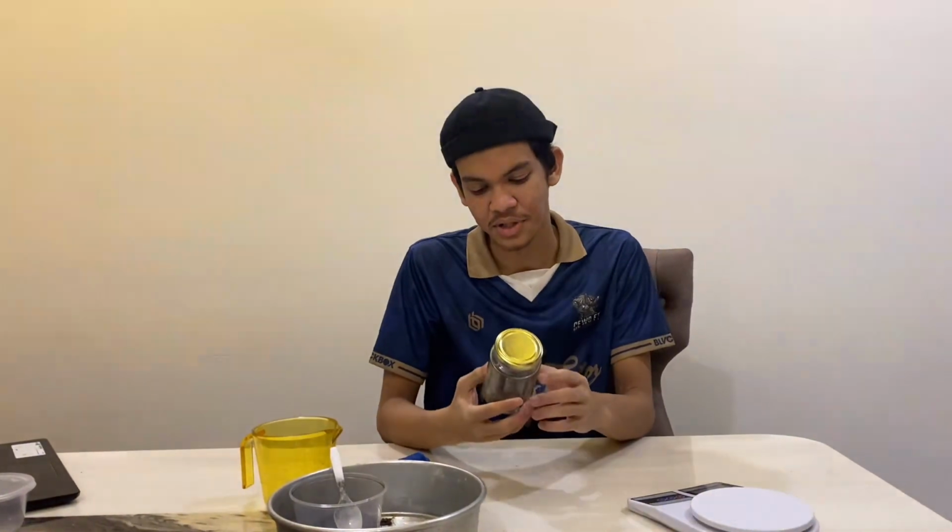After drying our soil sample, we reweigh, and we assume the glass jar is W3, and then we can calculate the moisture content of our soil sample.